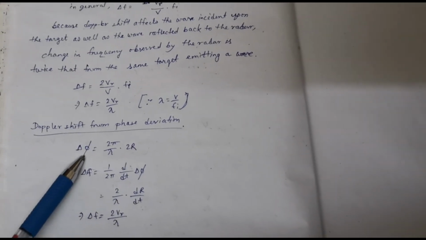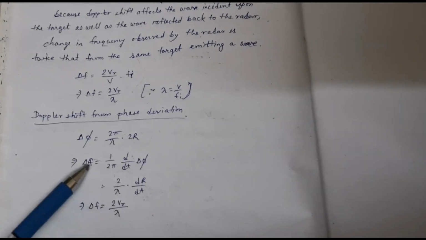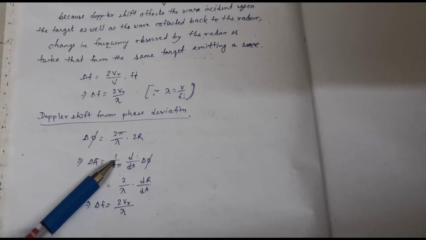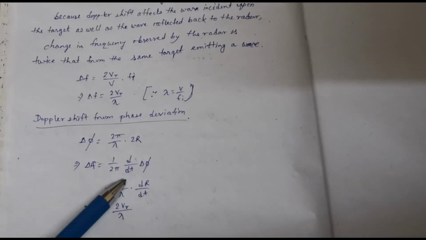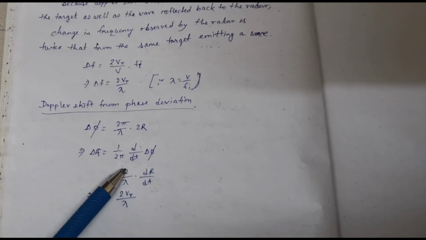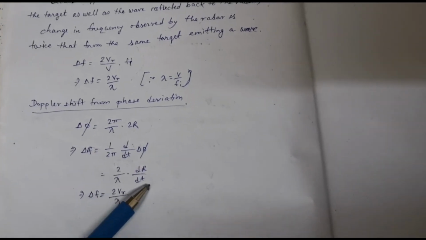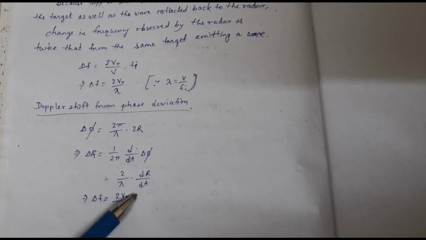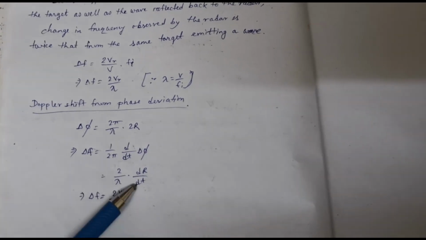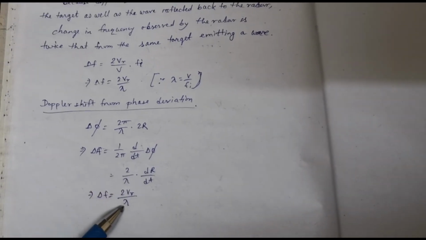From that phase deviation information, we can derive the frequency deviation, which is 1 by 2 pi times d by dt of the phase deviation delta phi. We can calculate it as 2 by lambda times dr by dt. This dr by dt is the radial velocity. So again it is proved that this frequency shift, or Doppler frequency, is 2 times the radial velocity divided by the wavelength of the transmitting wave.